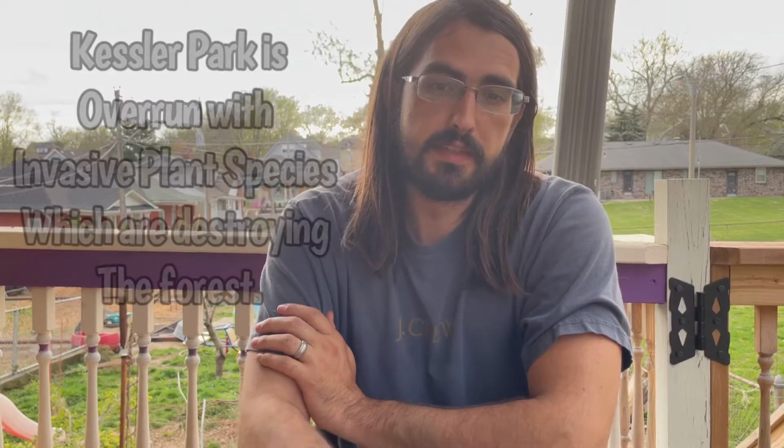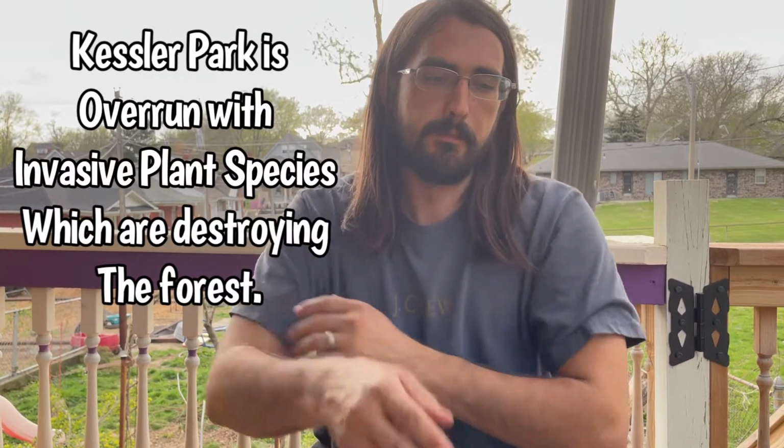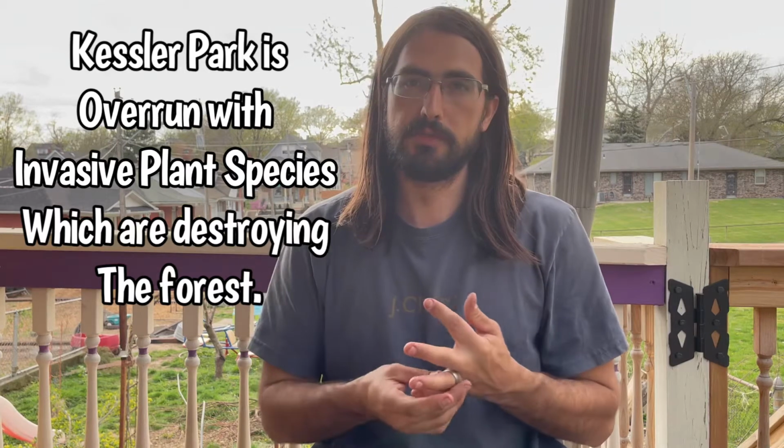The invasives not only make it harder for flora and fauna to live, they also literally degrade the quality of our forests.